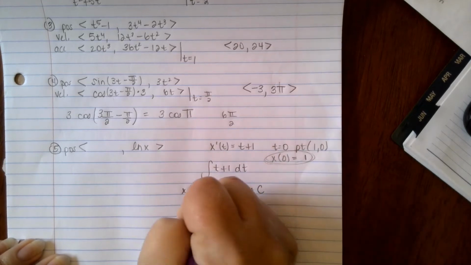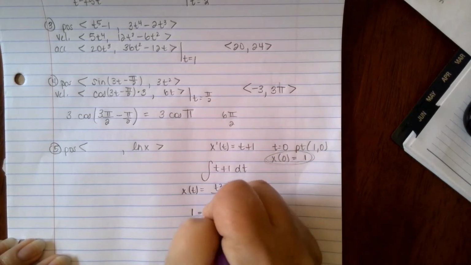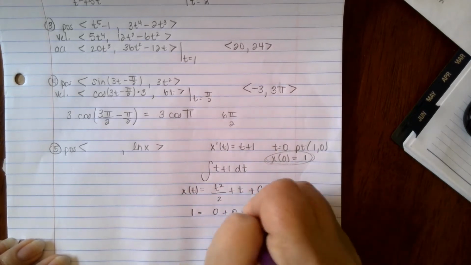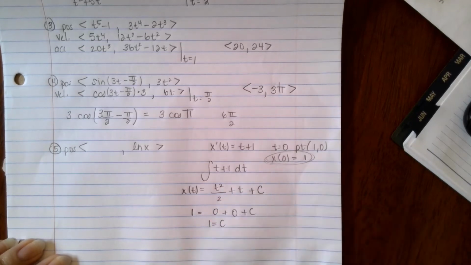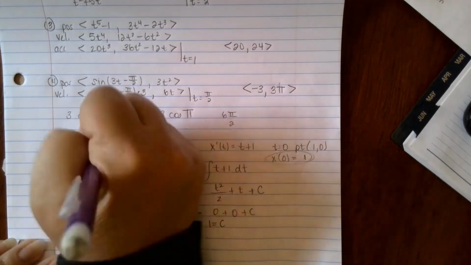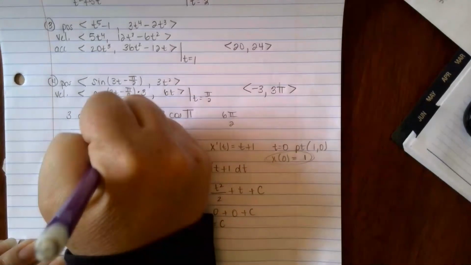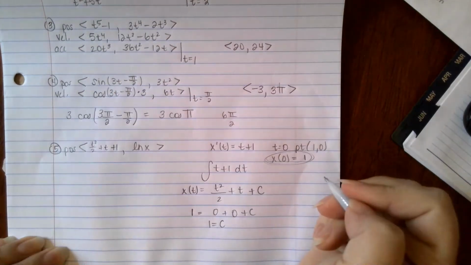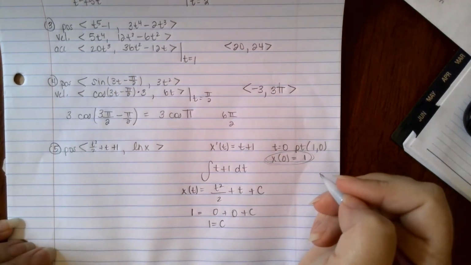So you're going to do 1 equals, and then make all these zeros, and you find out that 1 is equal to c. Okay? So your position is t squared over 2 plus t plus 1.